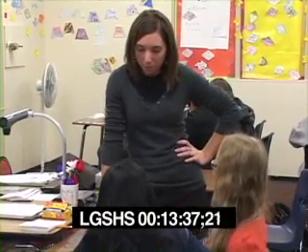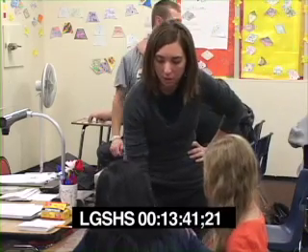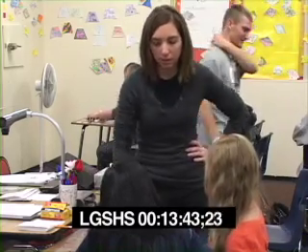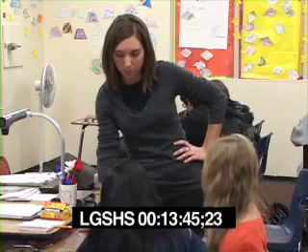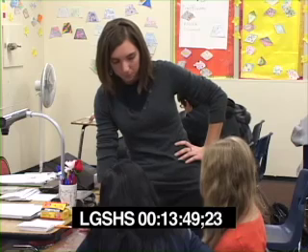Okay, so let's pick a card and see if we can find two graphs that demonstrate that transformation. So we just pick two graphs and... Mm-hmm. Okay.